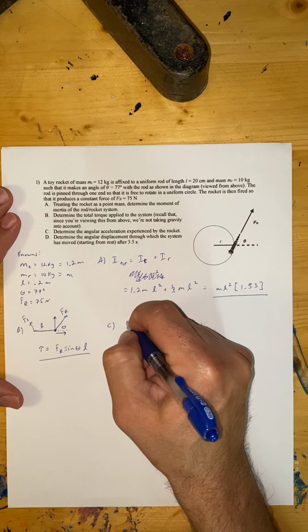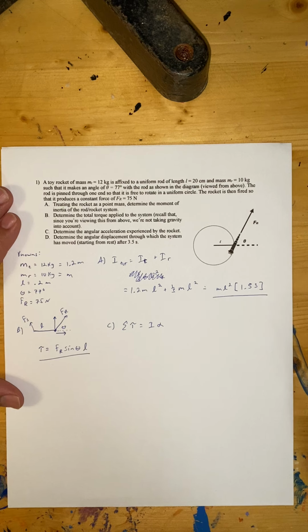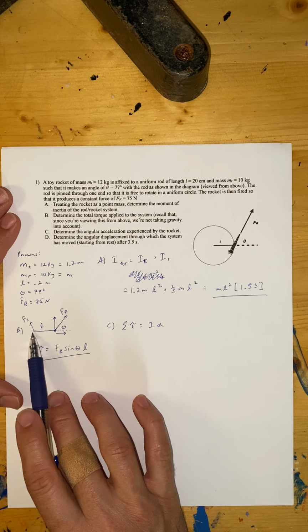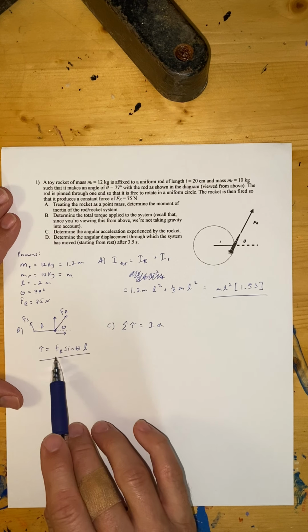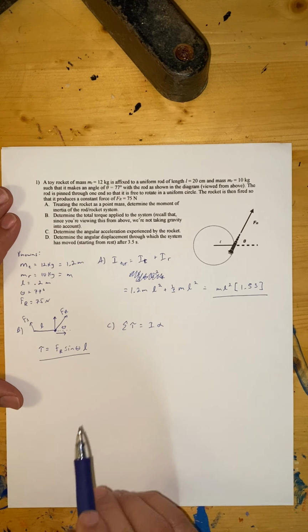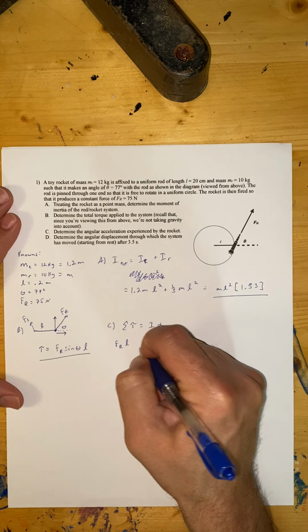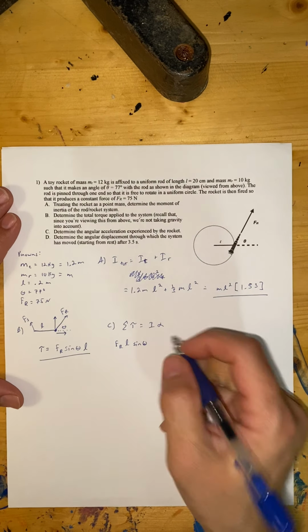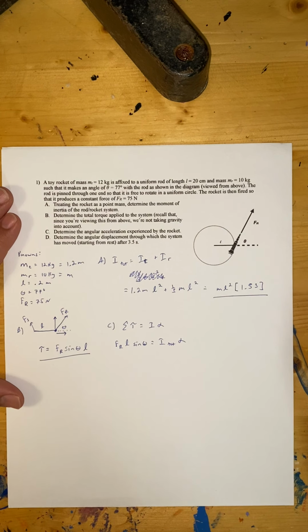All right, part C: determine the angular acceleration experienced by the rocket. Well, to do that, I need Newton's second law in rotational form. The sum of the torques is equal to I alpha. Fortunately, I've already found pretty much everything I need here. The sum of the torques, well, the only force providing a torque about this point is F sub r. I've already calculated the torque due to F sub r. So that's all I have on the left-hand side. I've got F sub r, I'll write the L here because I don't like writing things after the angles. But that's the torque, and that's equal to I total alpha.